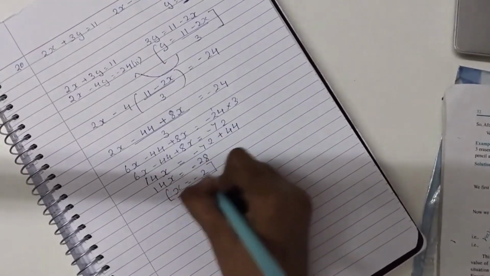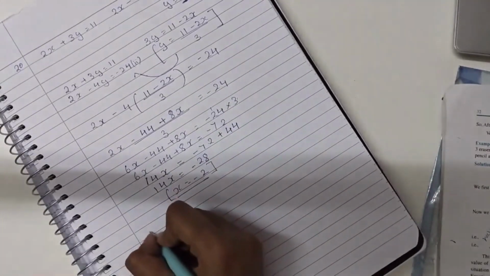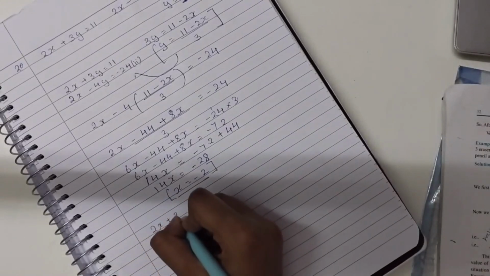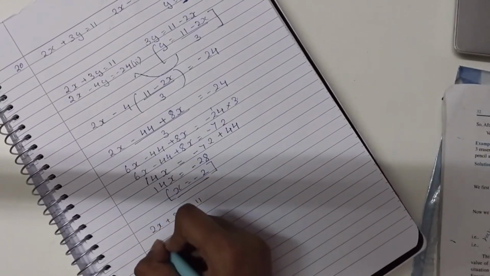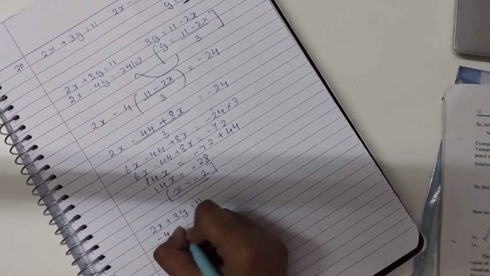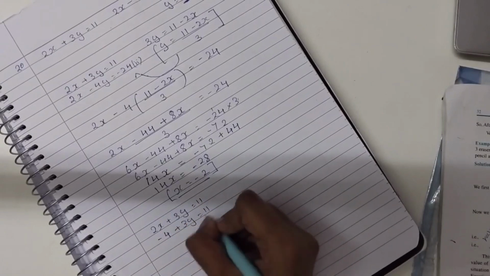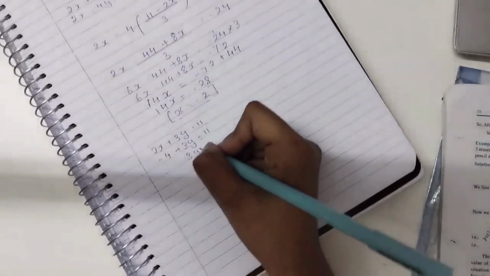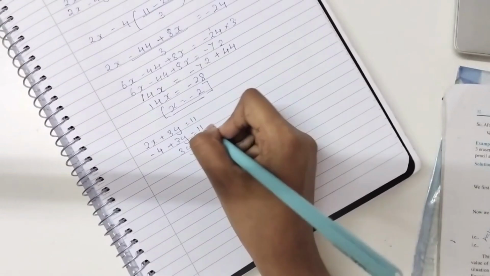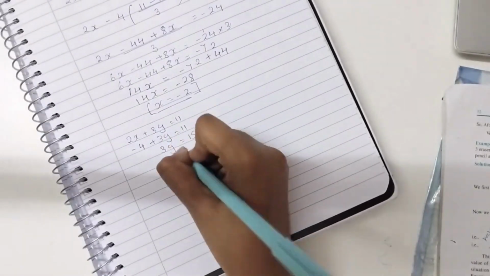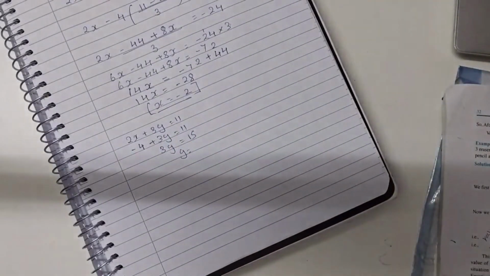We're going to substitute the value of x in the first equation, which is 2x plus 3y is equal to 11. So negative 4 plus 3y is equal to 11. 3y is equal to 11 plus 4, which is 15. So y is equal to 5.